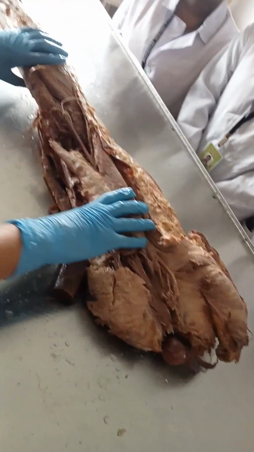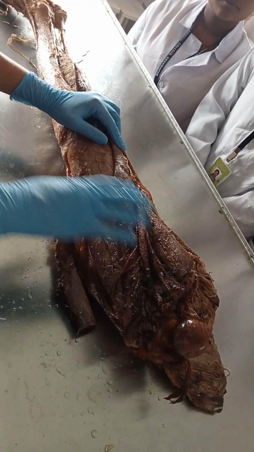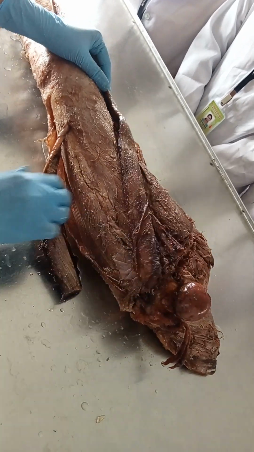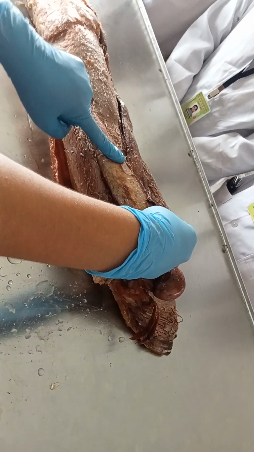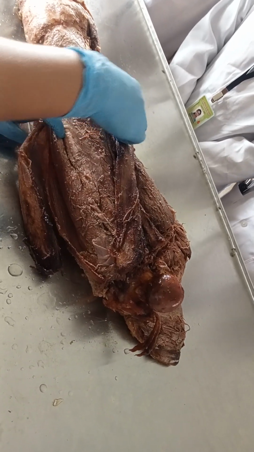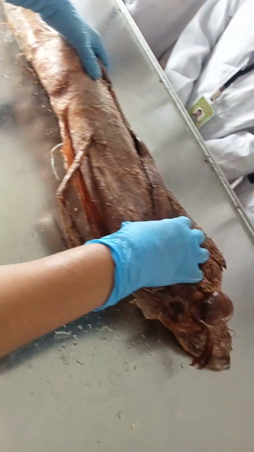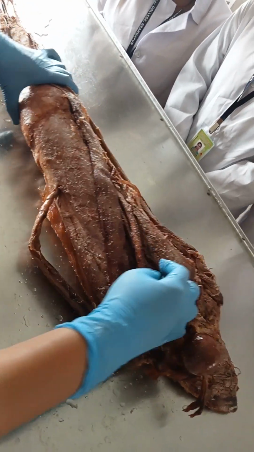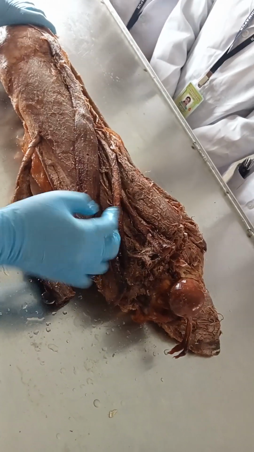Okay, then again the anterior compartment of the thigh: quadriceps femoris and sartorius. Rectus femoris, vastus lateralis, intermedius, then medialis, all are inserted into the patella. Then sartorius is inserted into the medial surface of the tibia. And supplied by which nerve? Femoral nerve.